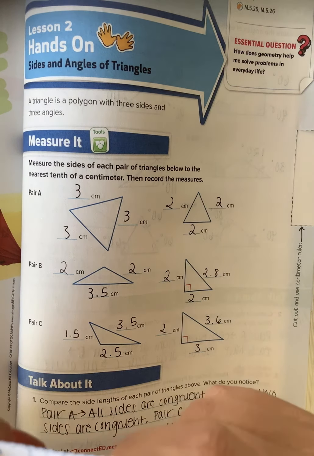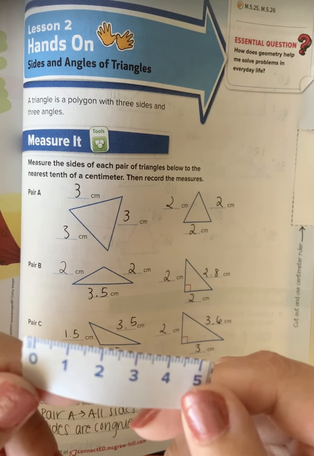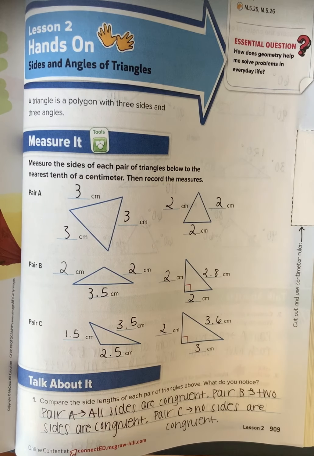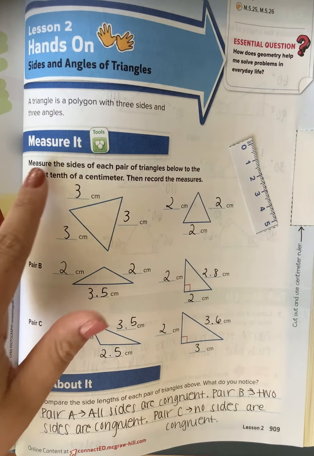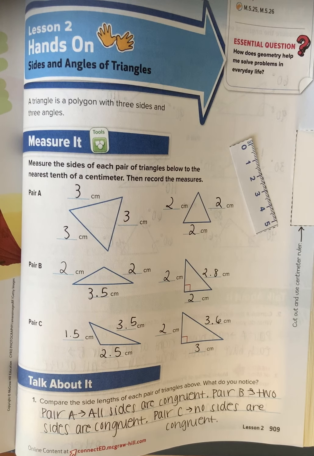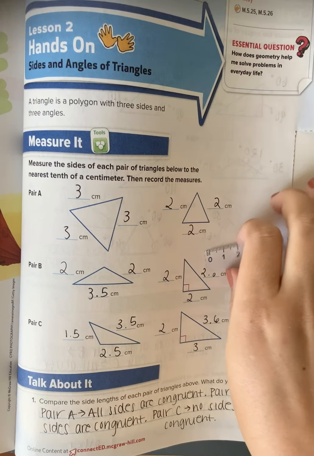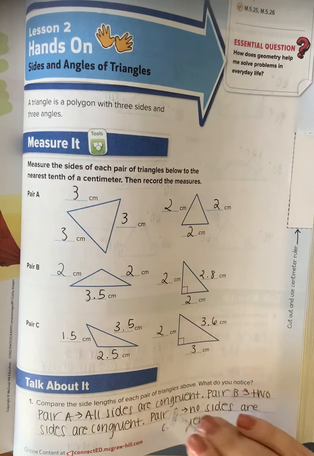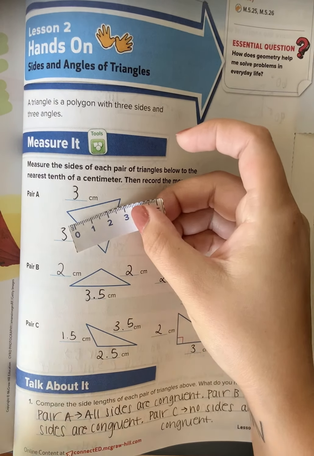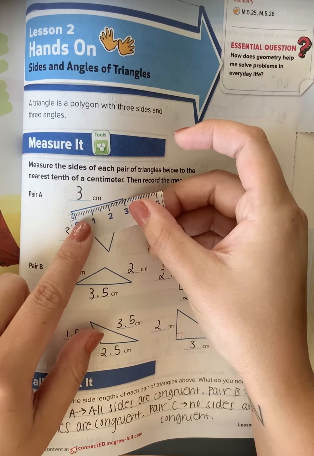So if you had your book with you, they give this little ruler in centimeters to use in order to complete the activities in the book here. So this first section is measure it. It says measure the sides of each pair of triangles below to the nearest tenth of a centimeter, then record the measures.